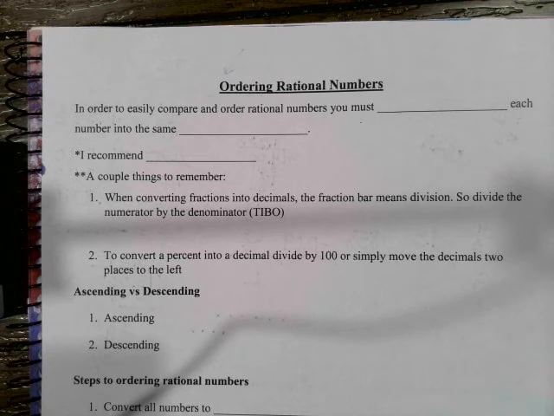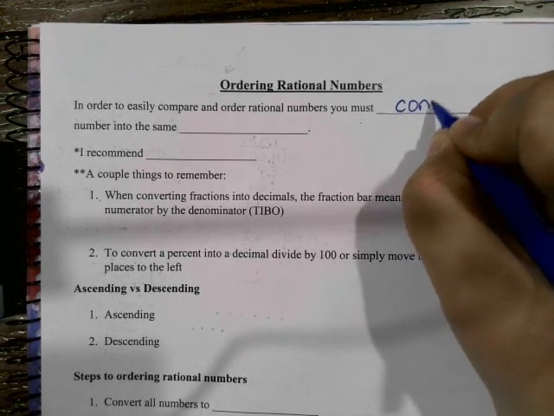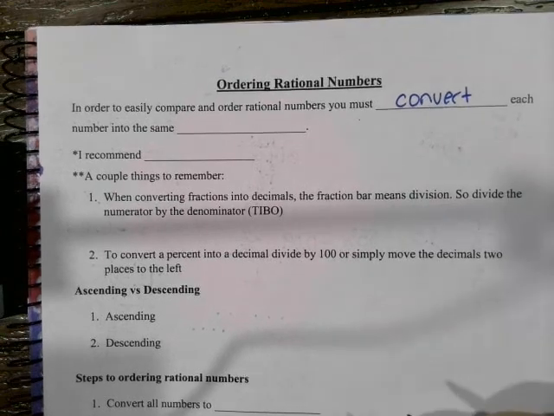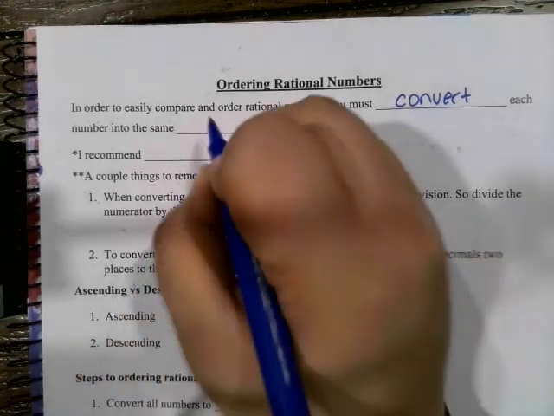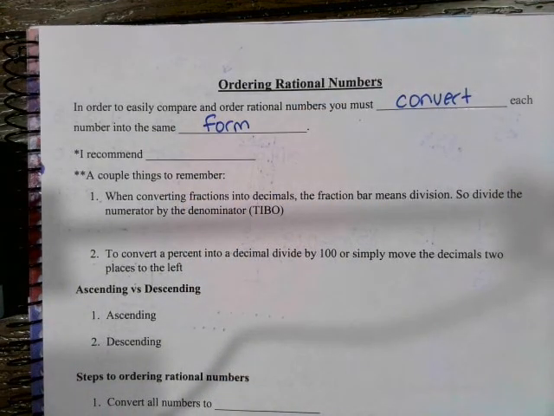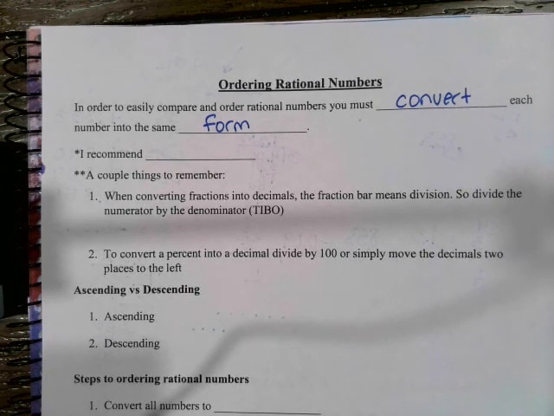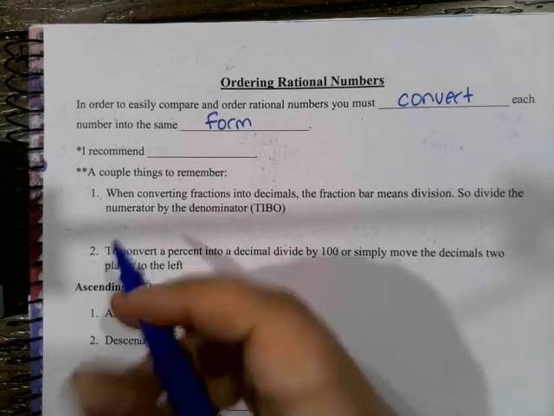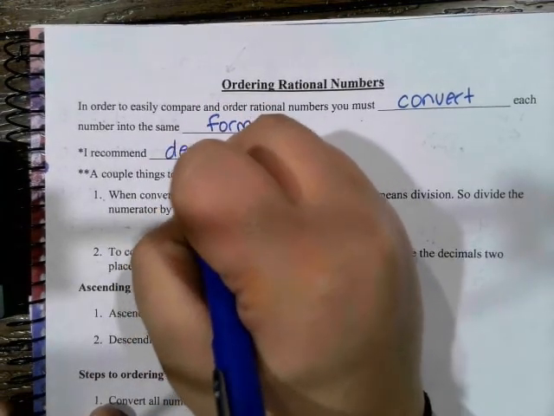So let's get started. In order to easily compare and order rational numbers, you must first convert. Remember, convert just means to change. You must convert each number into the same form. When I say the same form, I mean make everything into a decimal, make everything into a percent or a fraction, whatever you choose. The only one I recommend definitely not doing is a fraction, because fractions are tricky. They have to have the same denominator in order to be able to easily be compared. So I personally recommend converting everything into a decimal.